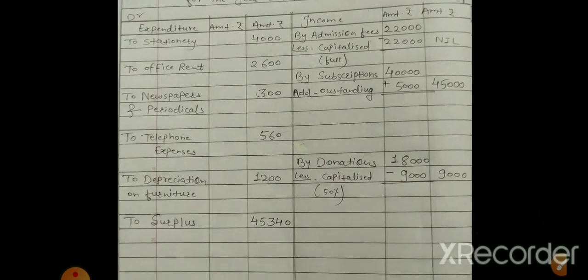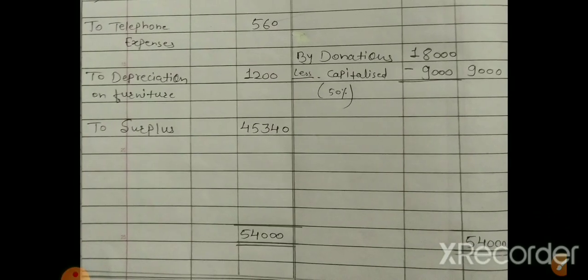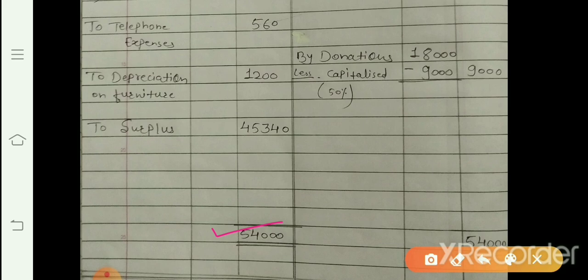Here income side is greater than expenditure side. Total is 54,000. We deducted expenditures from our income, we got the amount 45,340. This amount will be our surplus, that is the excess of incomes over the expenditure. So this surplus will be added to capital fund.